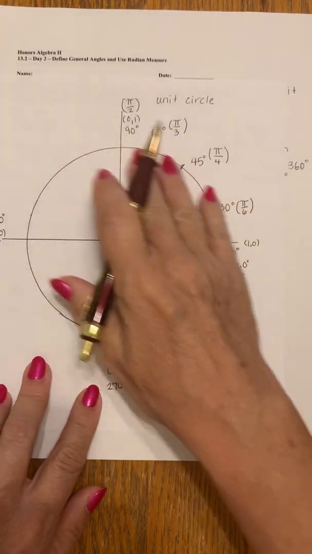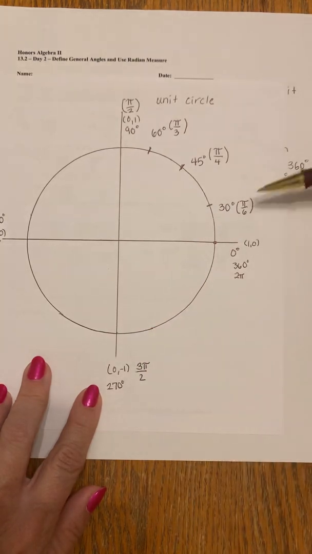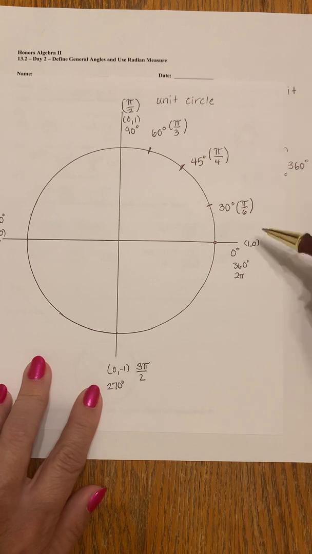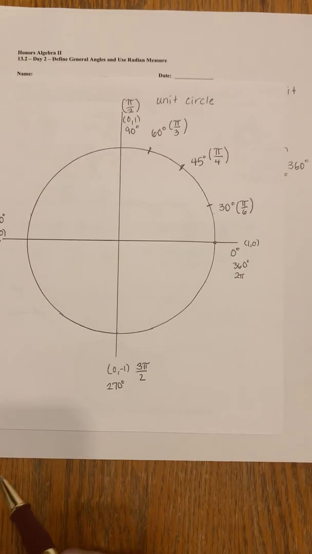So this is what a unit circle would look like, and you're going to be using the different types. You'll be using 30 or pi over 6. You'll be doing all kinds of fun stuff like that when you get to trig. But I just wanted to make you familiar with that.